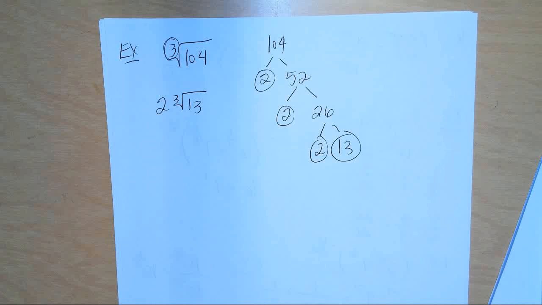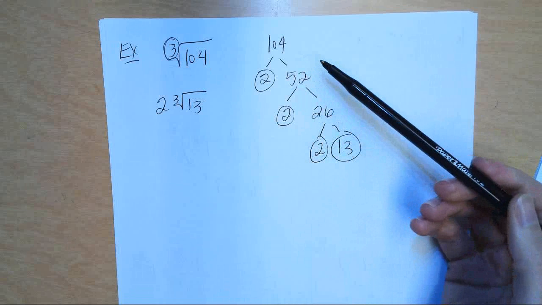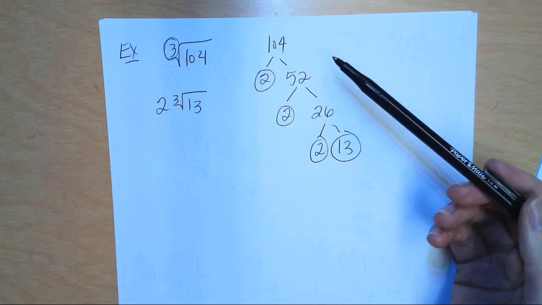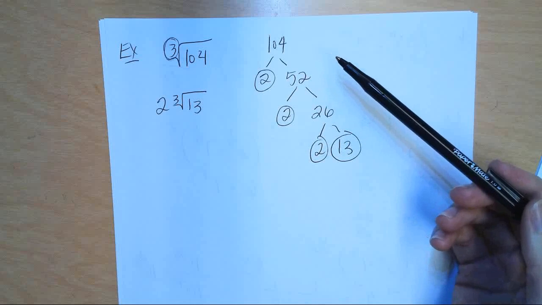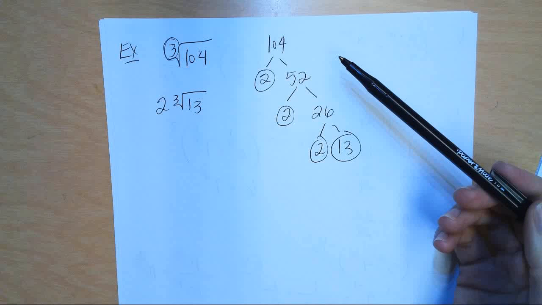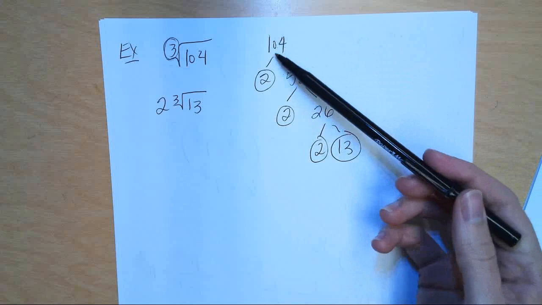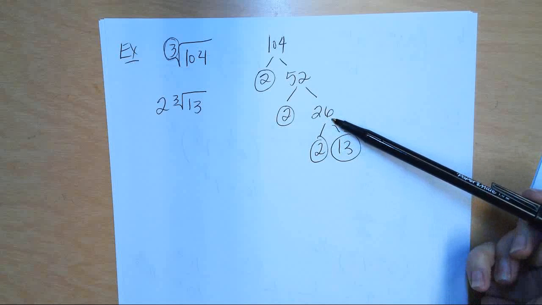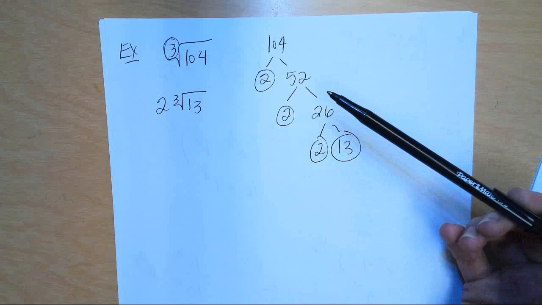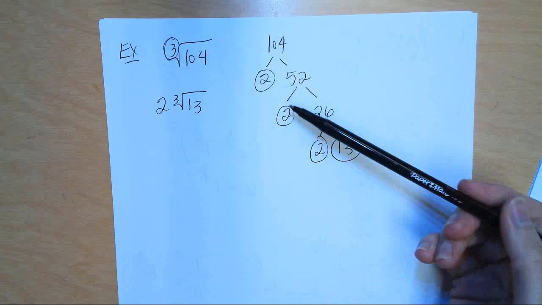Why what? 13, because when you factor this out, you get 26 as one, so you have to do 2 times 13. The prime factorization of 104 is 2 times 2 times 2 times 13.